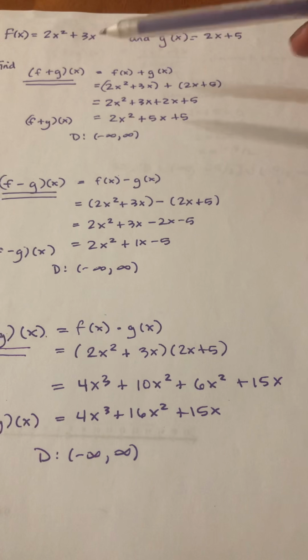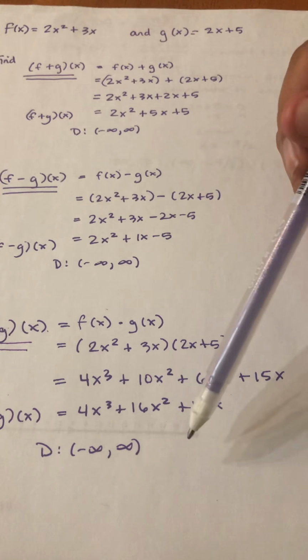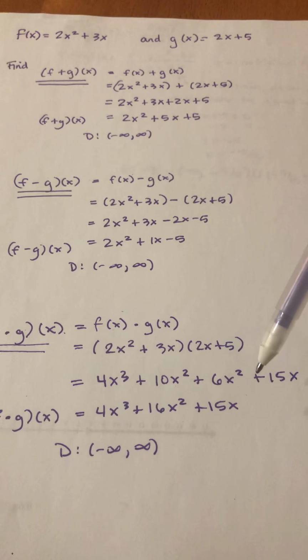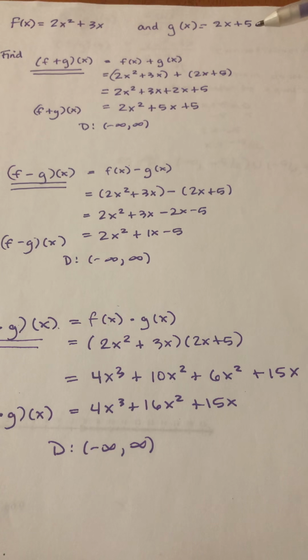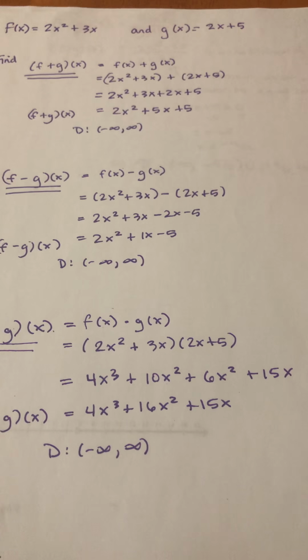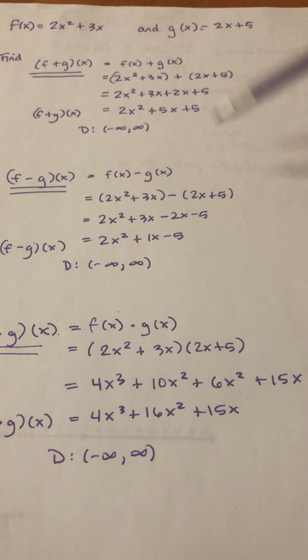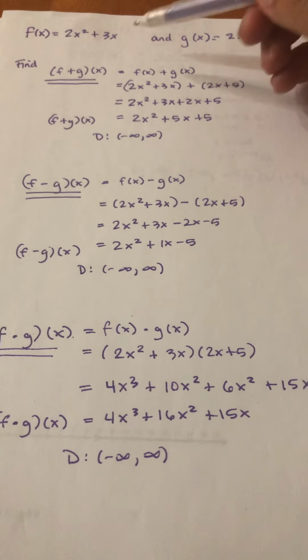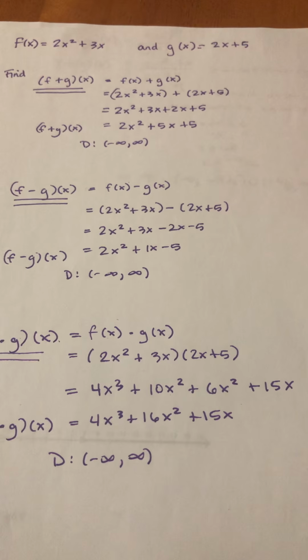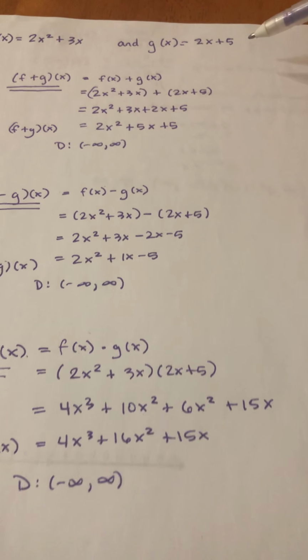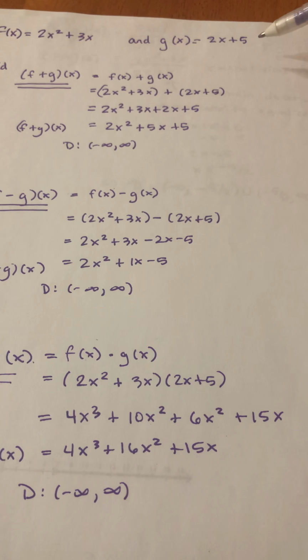I wanted to do an example really briefly of the algebra of the functions that I've been getting emails about from multiple students. Hopefully this example will help us understand a little bit better the notation we're using and the process we're following. I started off by giving you two different functions. f of x is equal to 2x squared plus 3x, and g of x is equal to 2x plus 5.